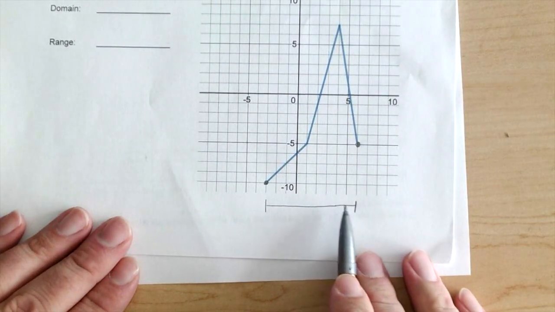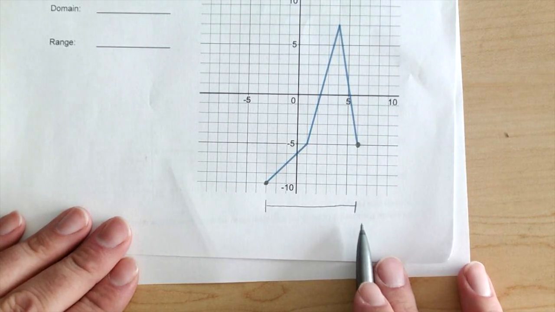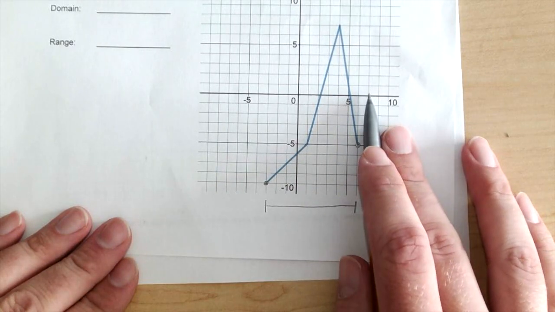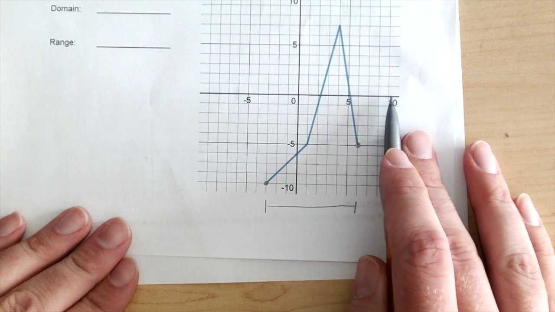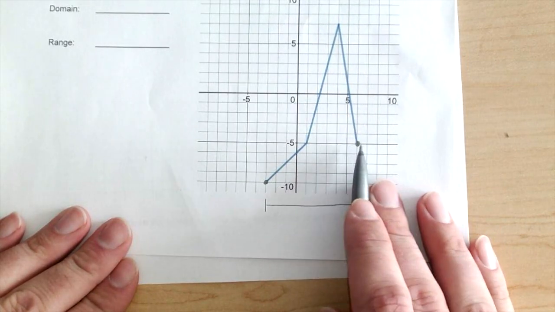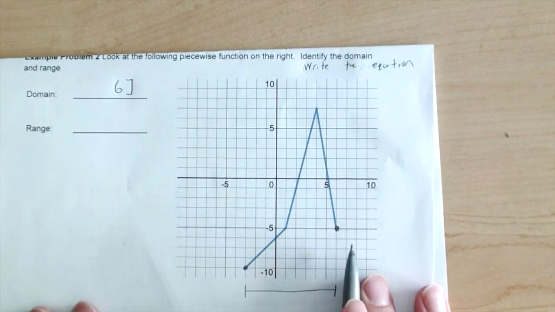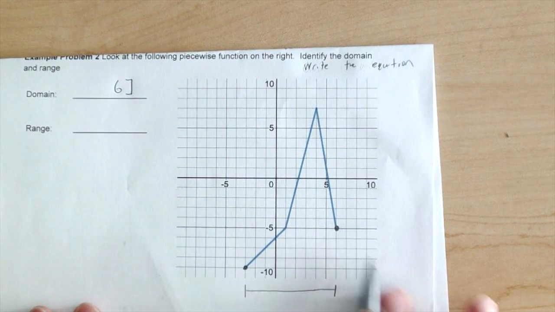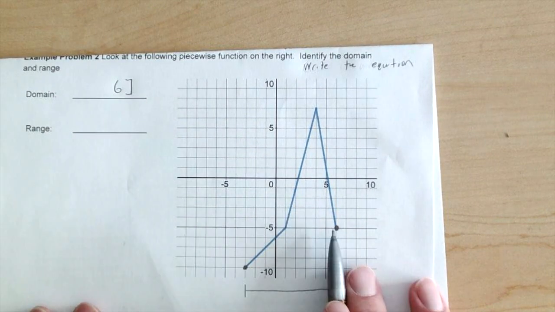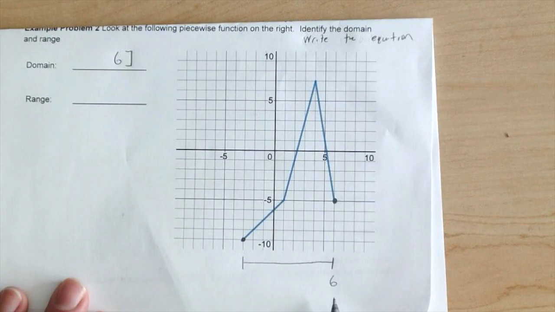So think that 7 or 8, 7 and 8 aren't possible x values, right? X can never be 7. X can never be 8. X can never be 9, because that's not part of the equation. The equation ends at 6. So 6 is going to be our highest domain. And hopefully everyone understands the difference between these. If this was an arrow going forever, this would be infinity. But because it ends at 6, that's the top of the interval.